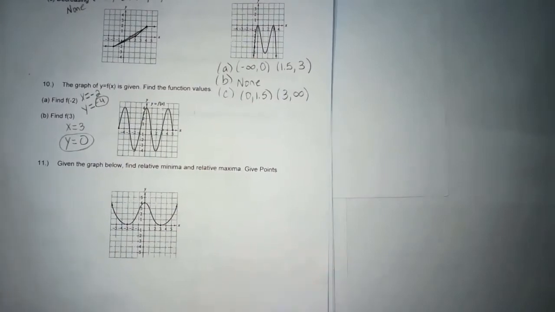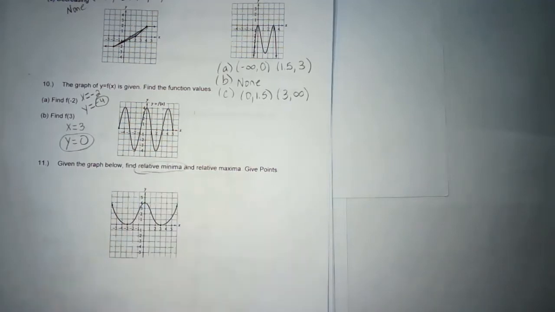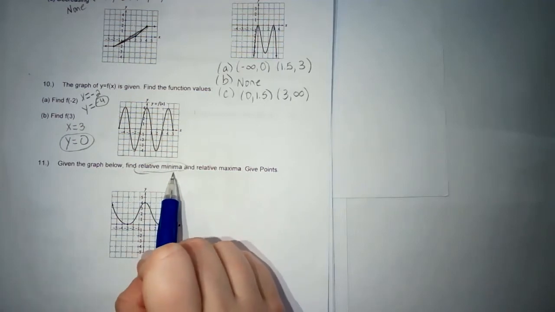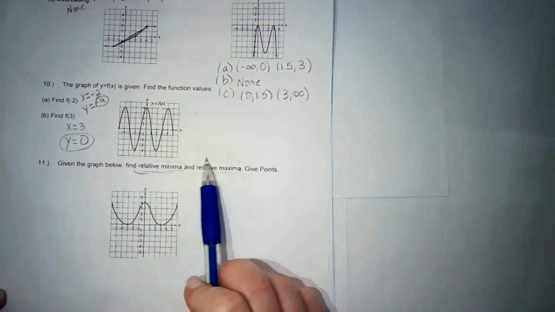You're given the graph below, find the relative minima and the relative maxima. Give points. Remember, all that means is the bottom points where they transition, the dips, right? And they say relative because that means you clearly see it start to come back up. They use minima in case there's more than one. And in this case, there is. There's more than one. So it just means the minimum points. Okay, then the relative maxima.